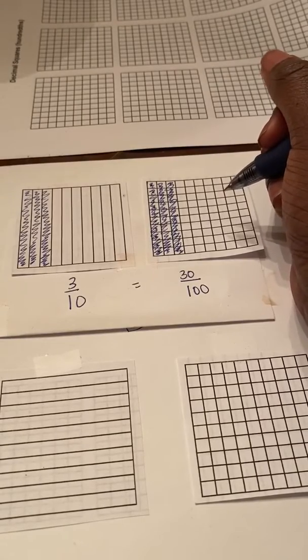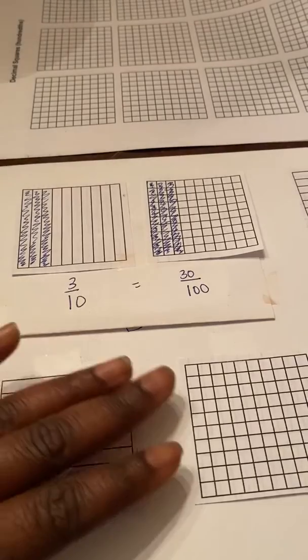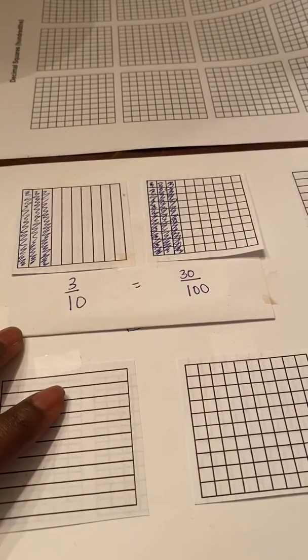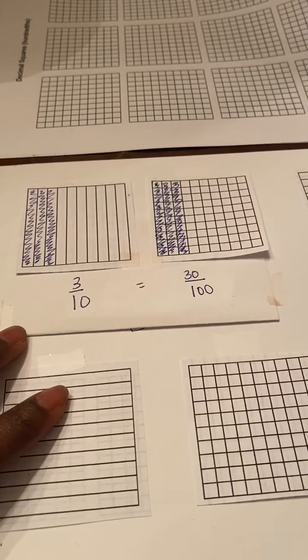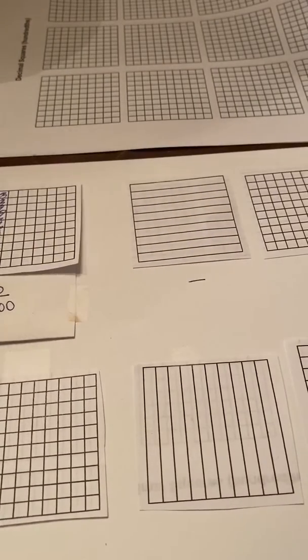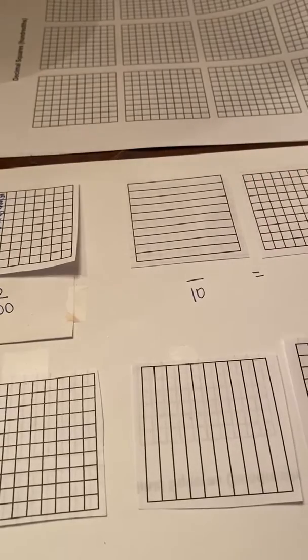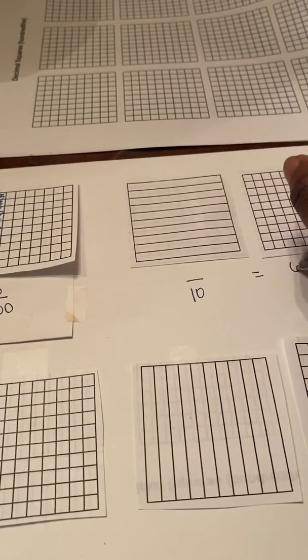Let's move on to another one. The next one is going to be a you-solve-it problem on my tenths. So I'm going to put blank. I'm going to move my paper over too. So it's going to be blank tenths is equal to 60 100ths.